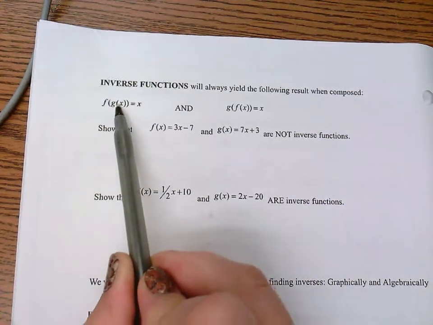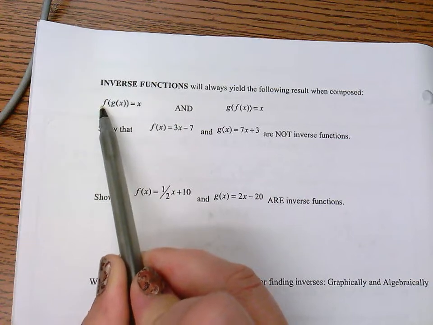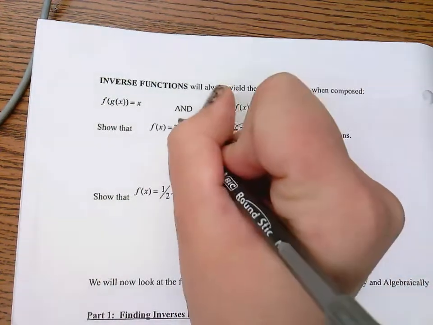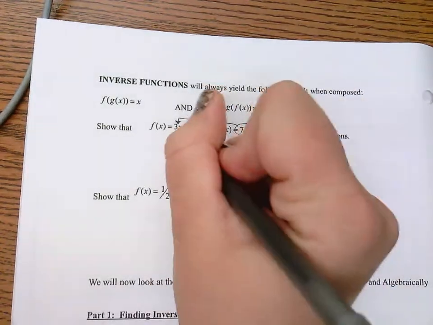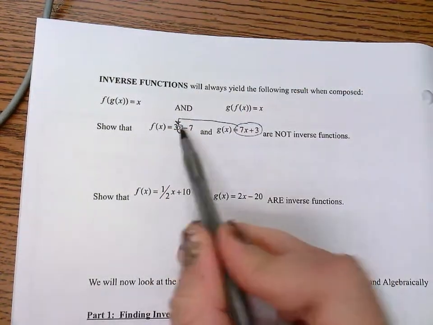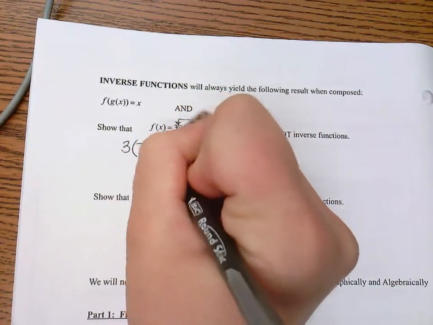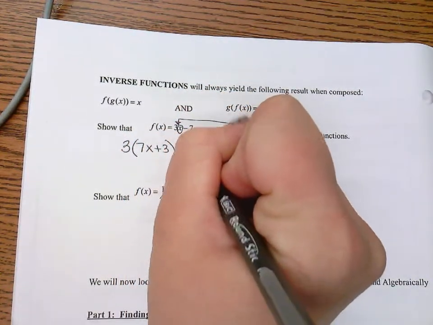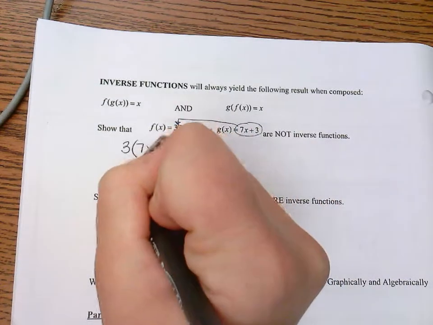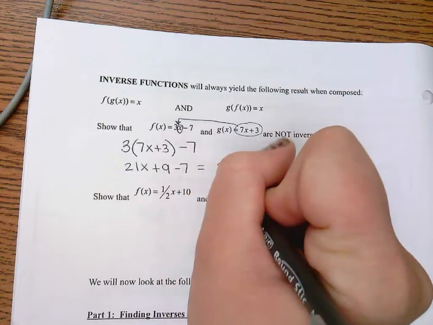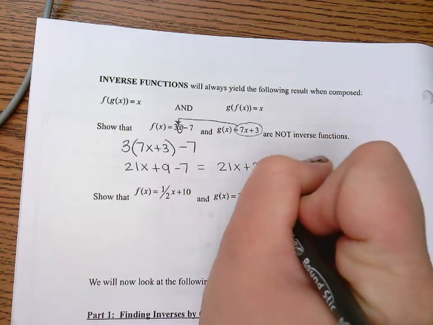We're going to put g of x inside f of x. So g of x is going inside that x right there, inside f of x. So I'm going to do 3 times parentheses 7x plus 3 minus 7. Distribute, I'd get 21x plus 9 minus 7 is 21x plus 2.